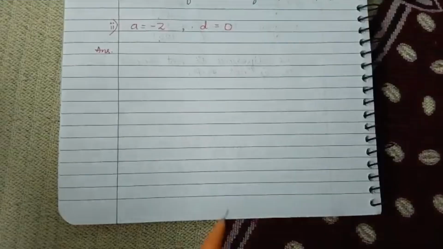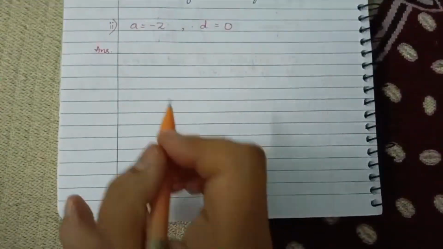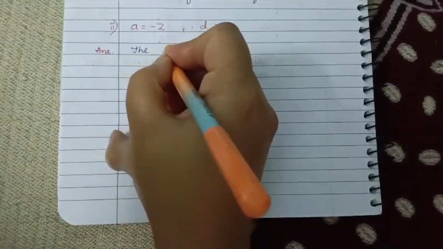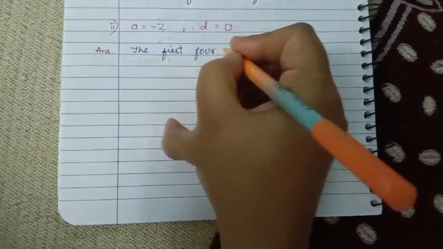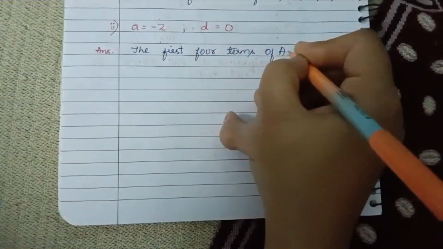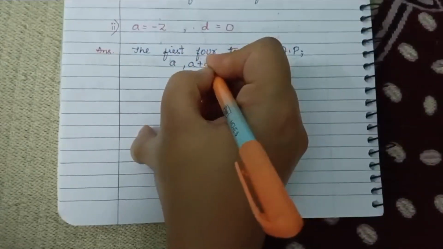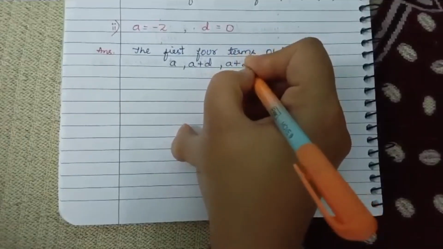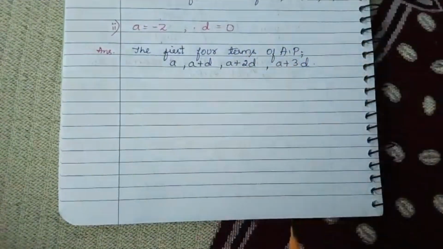So the second sum is A is -2 and D is 0. So the first four terms of AP are A, A plus D, A plus 2D, A plus 3D.